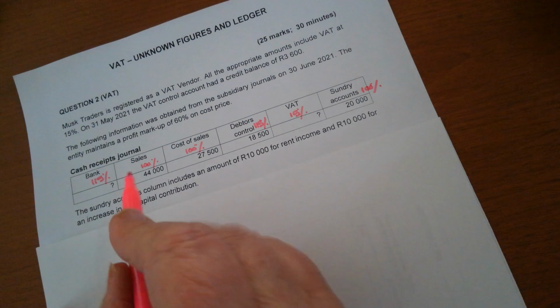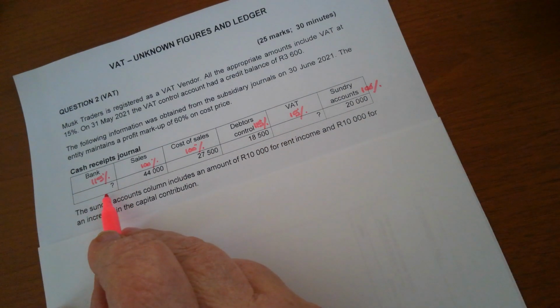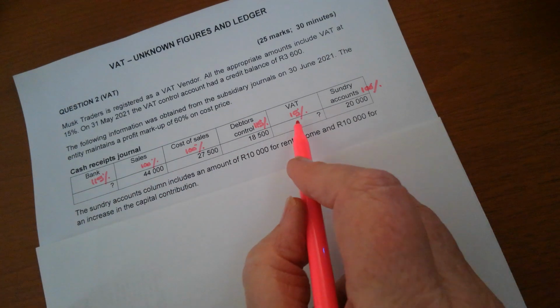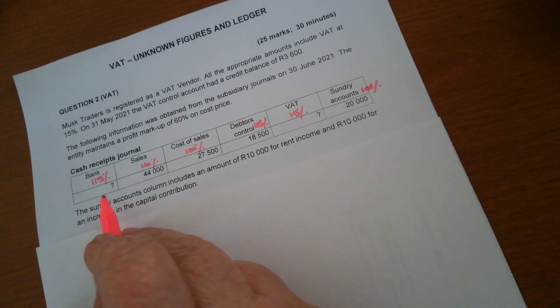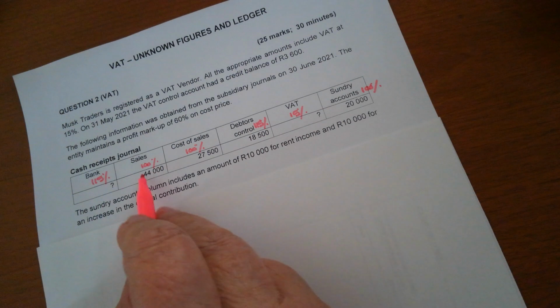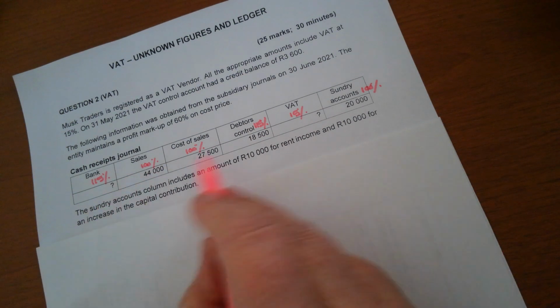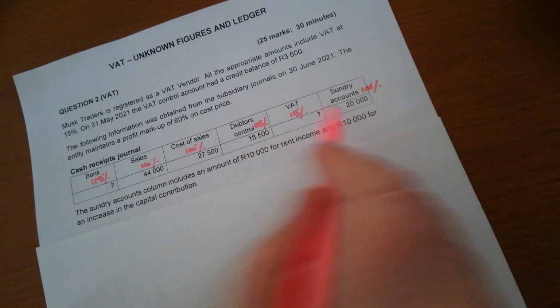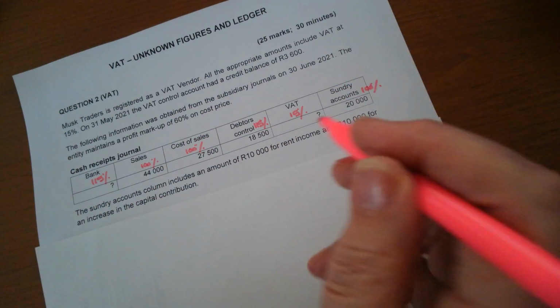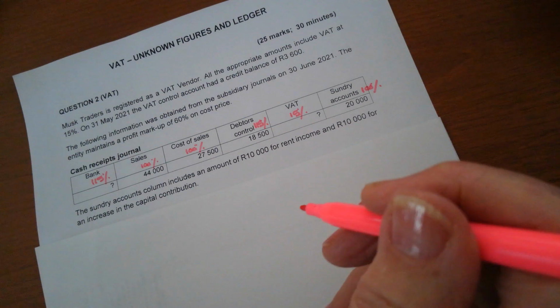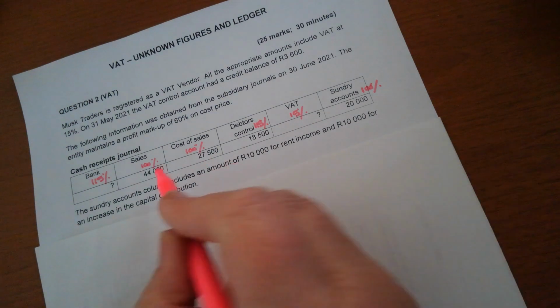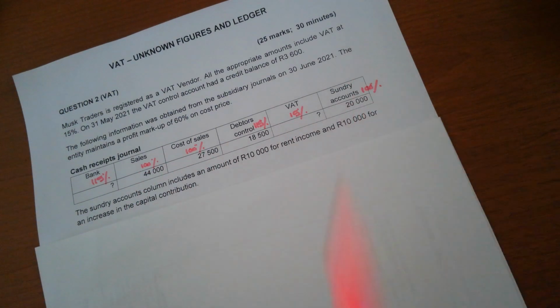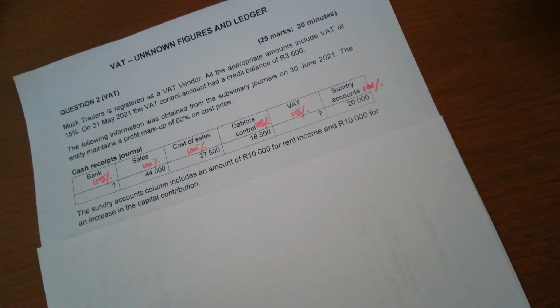If we look at the unknown figures, we will not be able to calculate the bank figure if we don't know the VAT, because the amount that was received in sales is included in the bank, debtors control is included, VAT is included, and the sundry accounts is included. So the first thing that we have to do is determine which of these figures include VAT so that we can calculate the VAT.